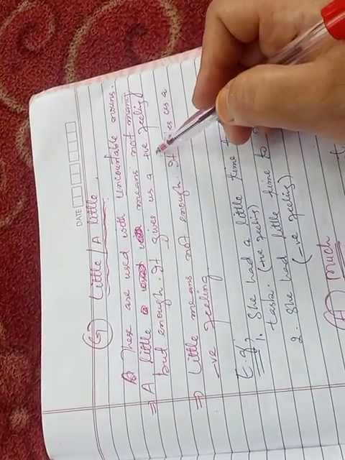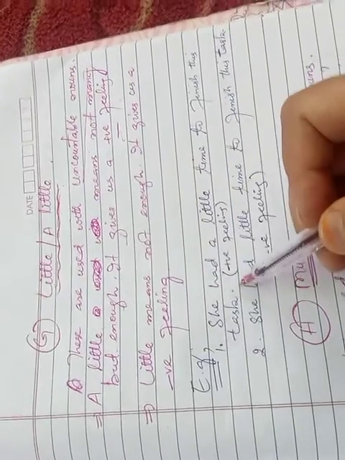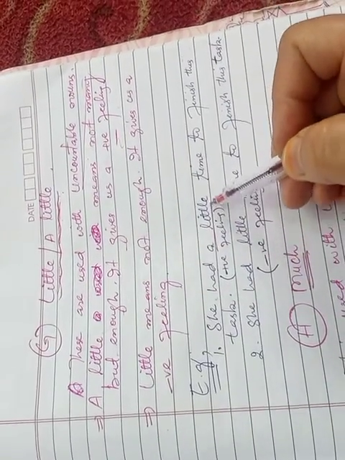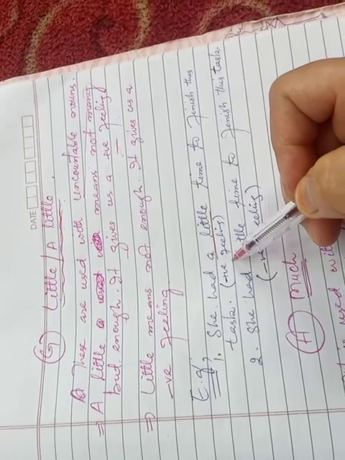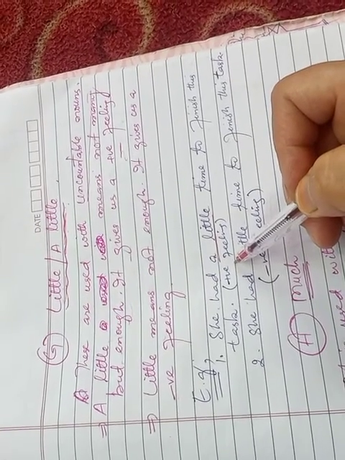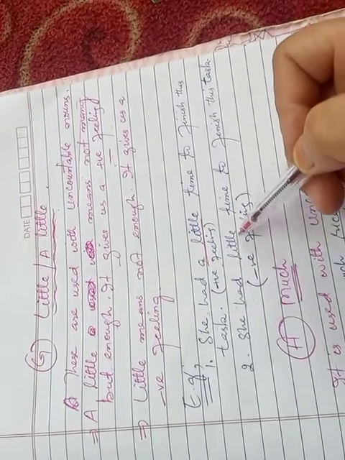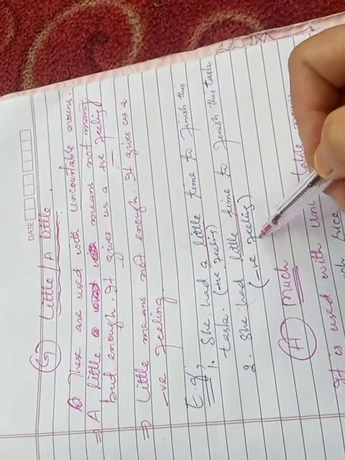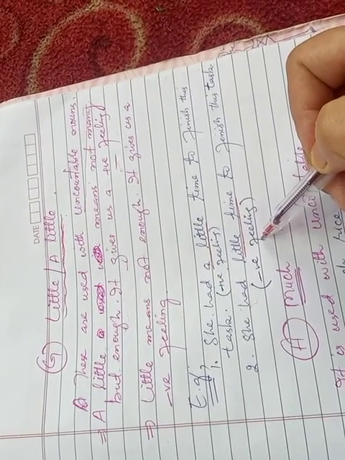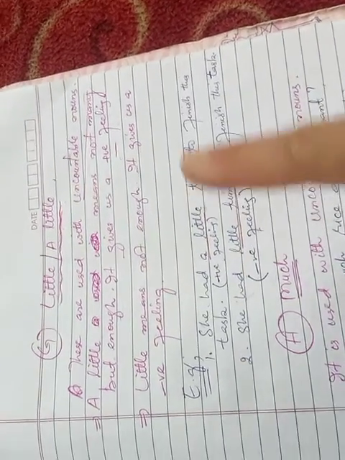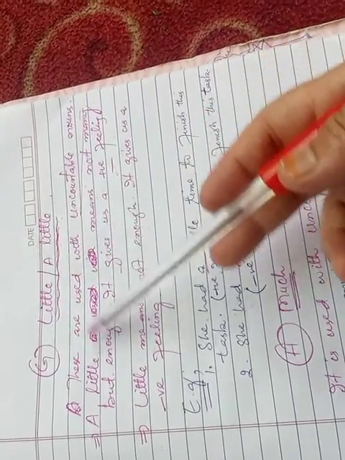It gives us a positive feeling. Little means not enough, it gives us a negative feeling. For example, she had a little time to finish this task. This gives us a positive feeling. This means she had enough time to finish the task. She had little time. This gives us a negative feeling. This means she did not have enough time. Okay, this was all about little and a little, and the difference is the same as the difference between few and a few.